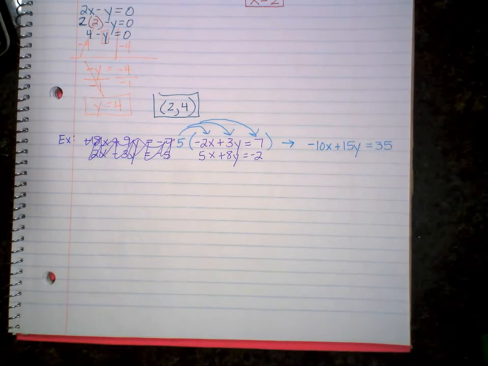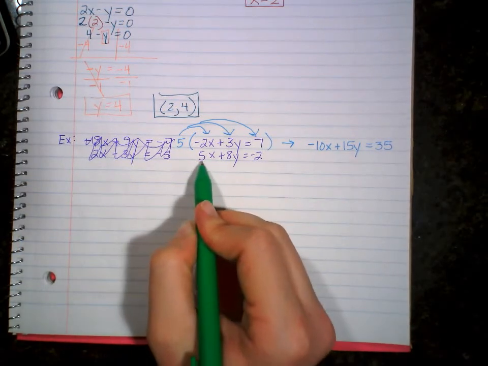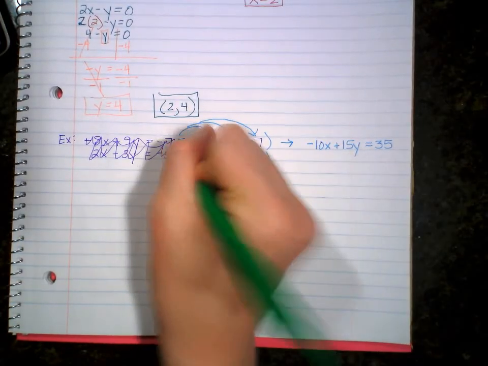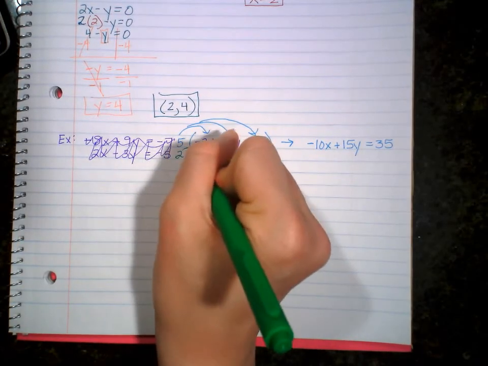Okay. What can we easily multiply 5 by and it'll become 10? 2. So now we need to distribute the 2 for the second equation.